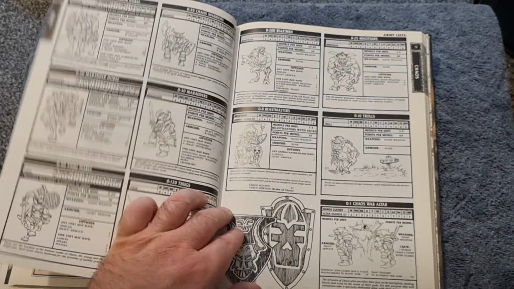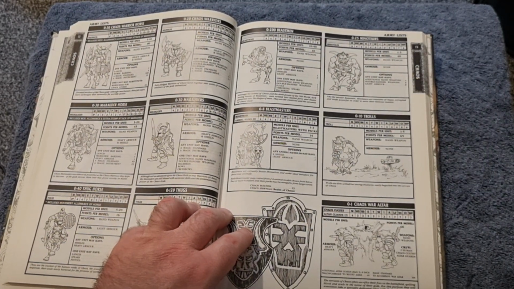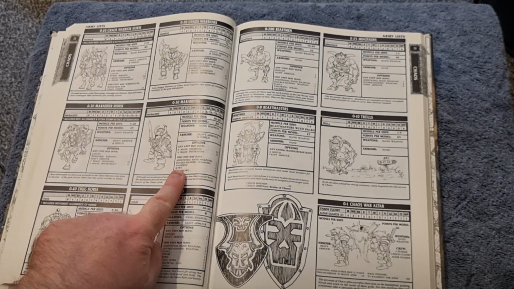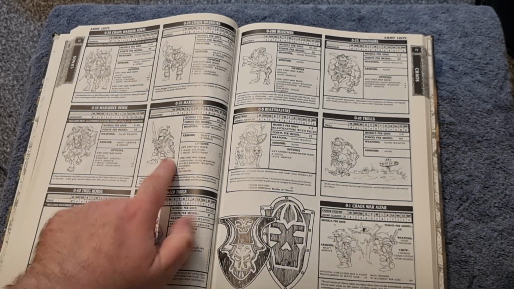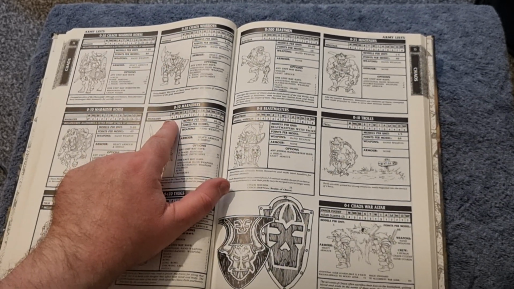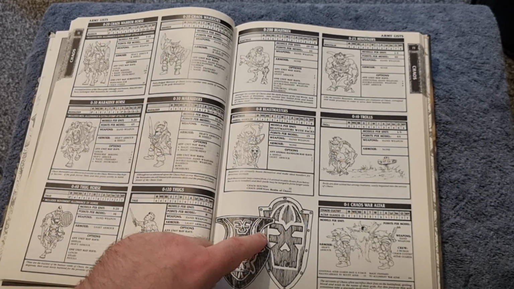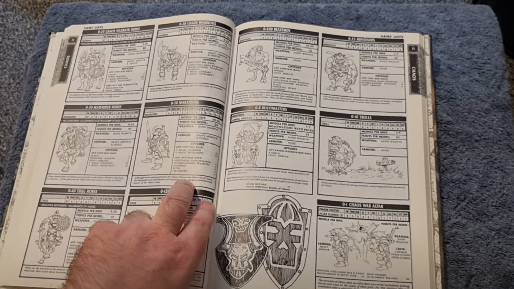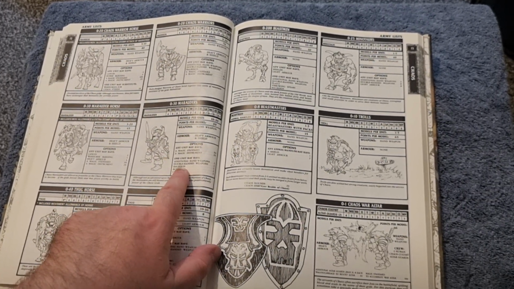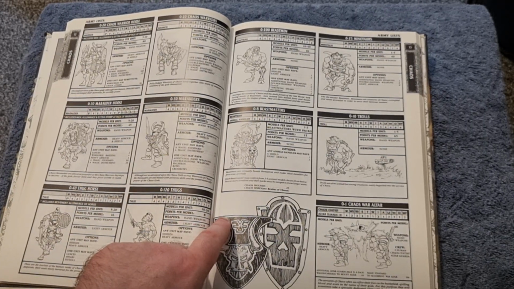Even the Marauders are actual knights, and it's 2 attacks, 2 wounds, 5 ballistic skill and weapon skill. They can take crossbows and bows, halberds, double weapon.